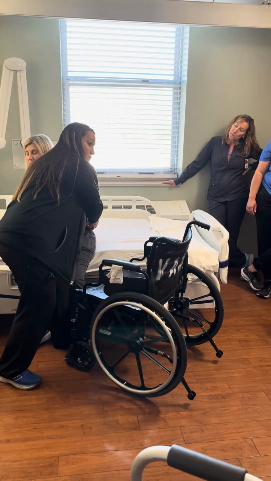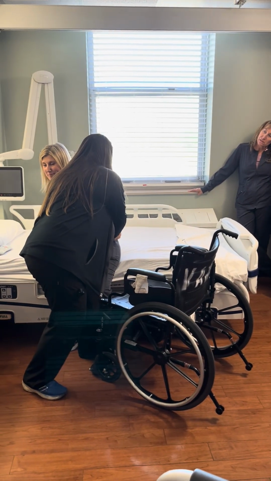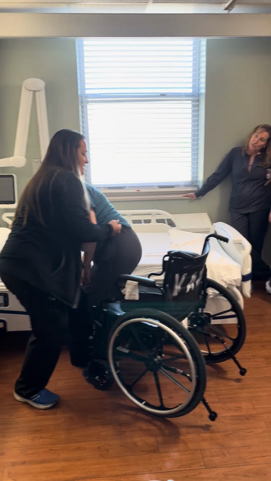And just make sure you're blocking the weak side so she can pivot over. You can have a kid belt or not. I use pants, but you know. All right, so then she could just stand and pivot over.